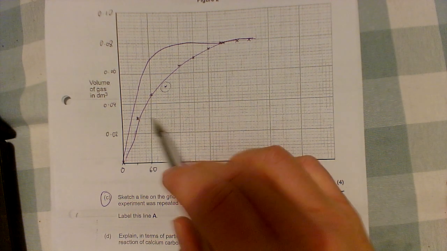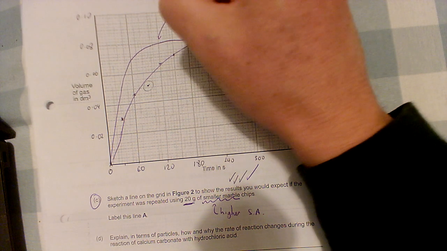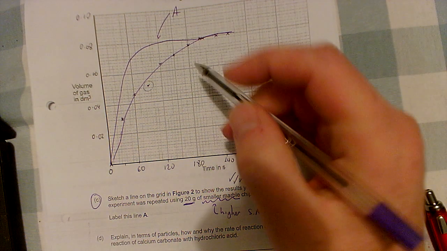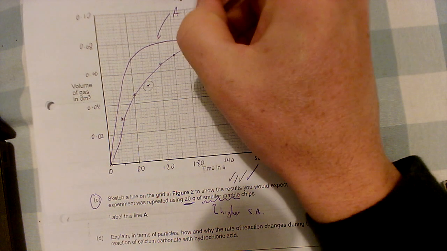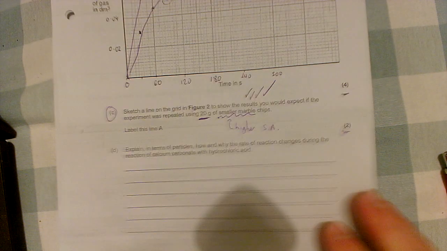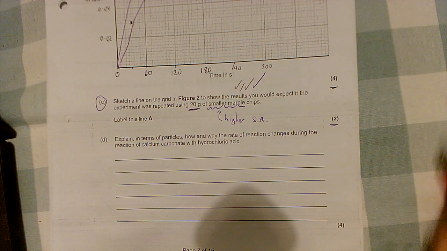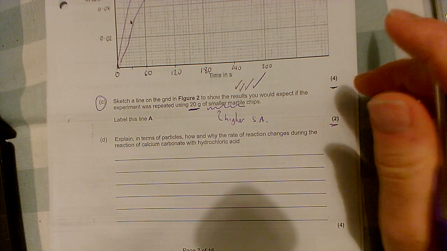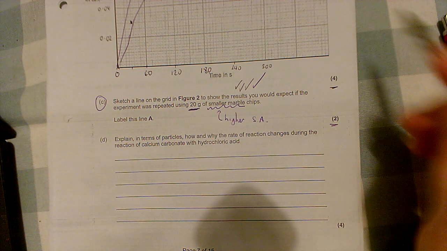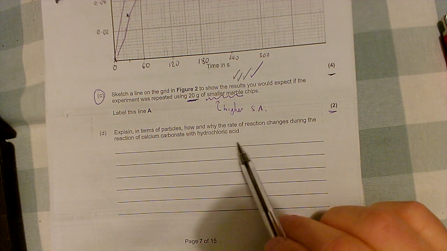So you got a mark for drawing a graph that was steeper, that was labelled A, and you got a mark for finishing it in the right place, finishing it in the same overall volume there. Okay, so if you drew another straight line, you probably wouldn't have got the mark there. You had to then explain how and why the rate of reaction changes during the reaction. And I would say this was answered relatively badly, and it's something that I would definitely get better at. It's something you can really work on to improve.